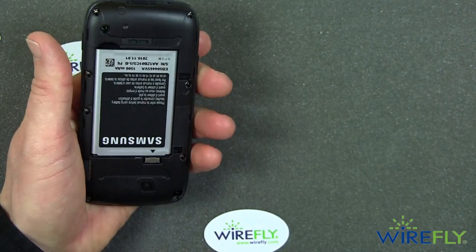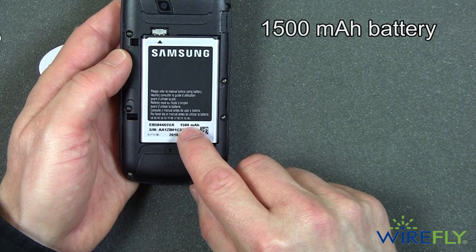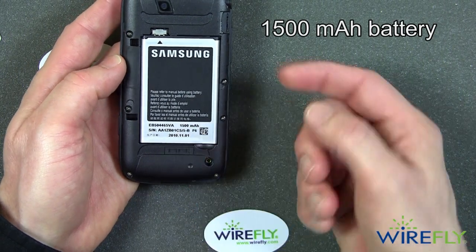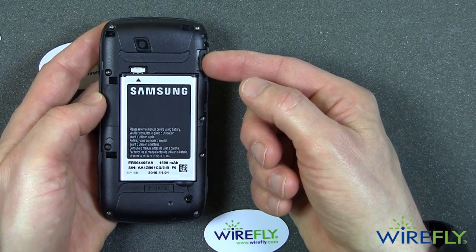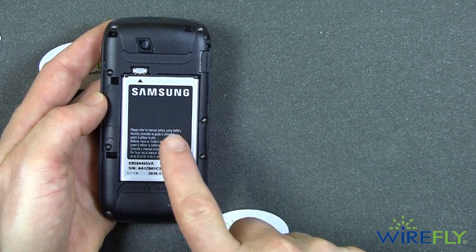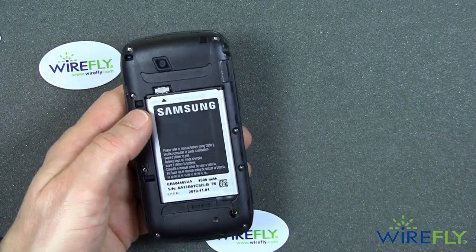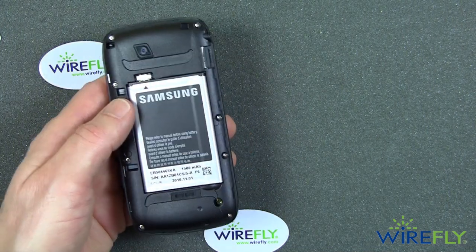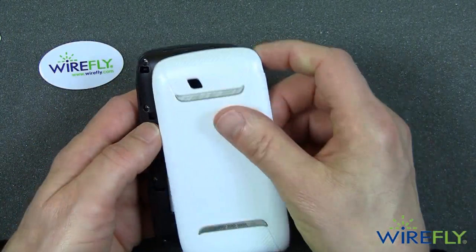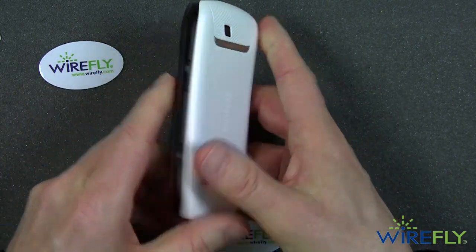And one more thing I want to do before I get out of here is I want to go ahead and take the back cover off. Here is the phone. It's got a 1,500 milliamp hour battery. It has a slot for a micro SD card right there. The SIM goes underneath the battery, so you have to take the battery out to install your SIM. And that's where the micro SD card goes. Now, this pre-production unit did not come with a micro SD card. I don't know if you're going to get one with the unit or not.